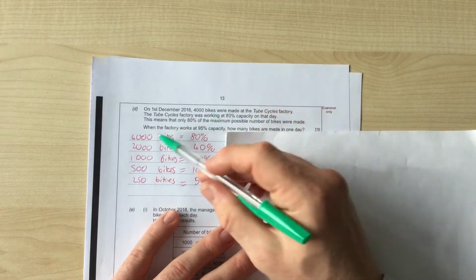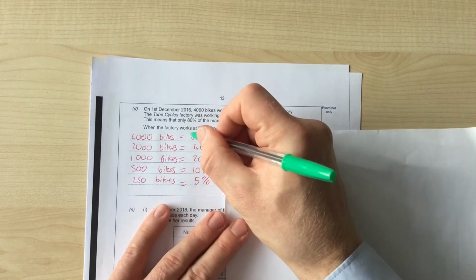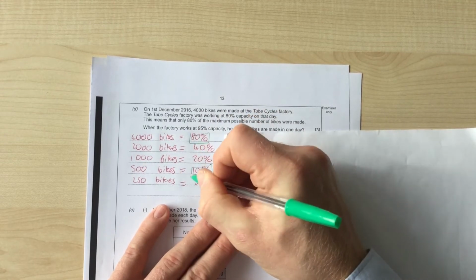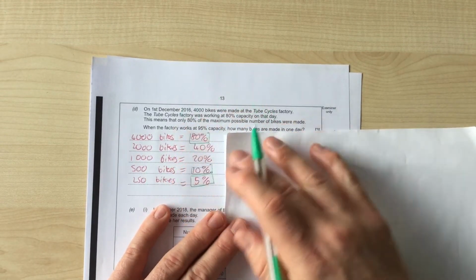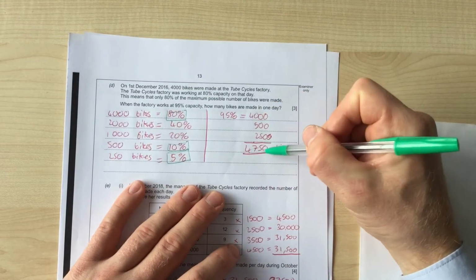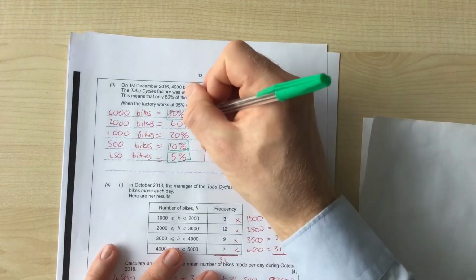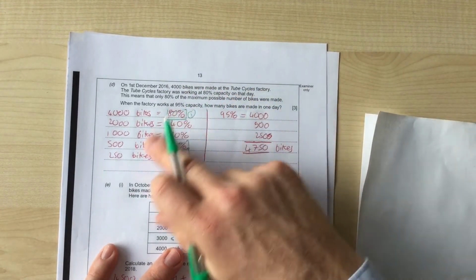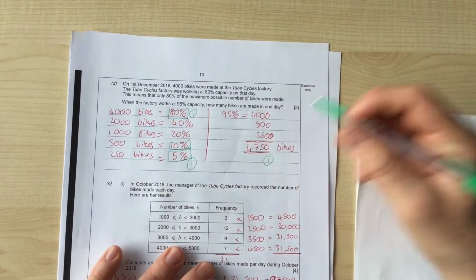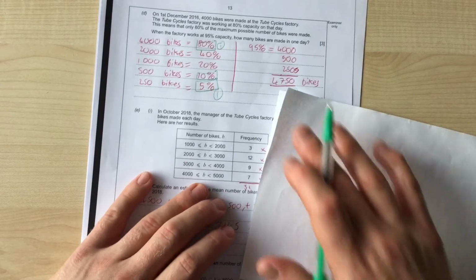But the question said, when the factory works at 95%, so how would I make 95% now? Well, 80%, 10%, 5%, add those three together, which means I add 4,500 and 250. Then here, that gives me the answer of 4,750, okay? So 1 mark for showing that that's equal to 80%. 1 mark if you can find some of the percentages, but obviously the full marks would be for noticing the final answer of 4,750.